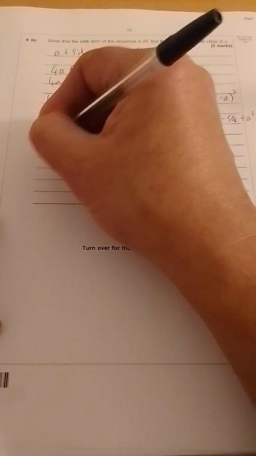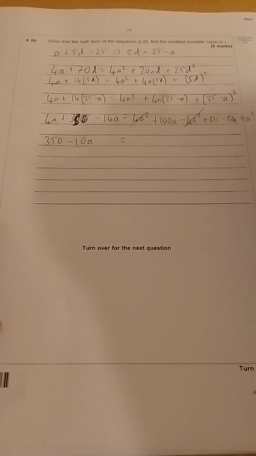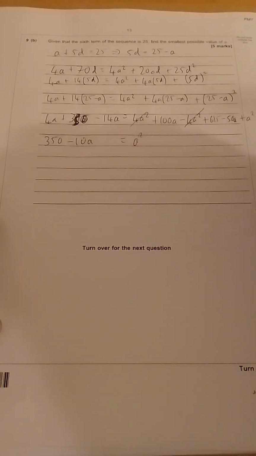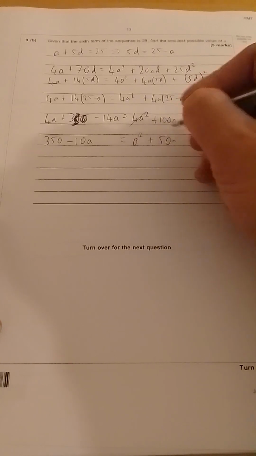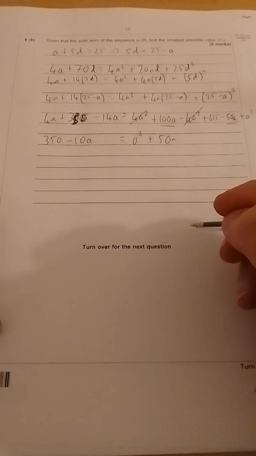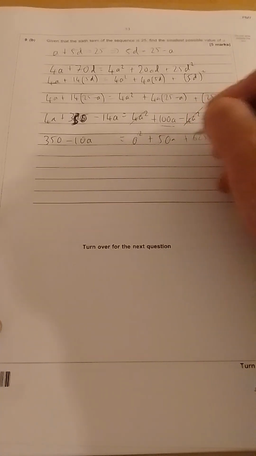So the left-hand side becomes 350 − 10a, and the 4a² cancel out, and we've now got a² + 50a, because we're combining the 100a and the minus 50a, + 625, which is obviously a quadratic equation.